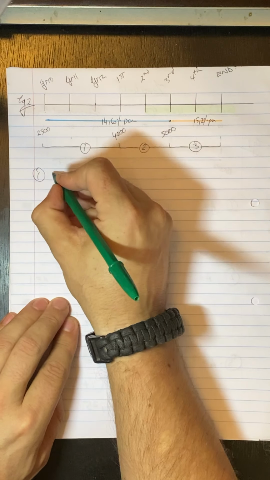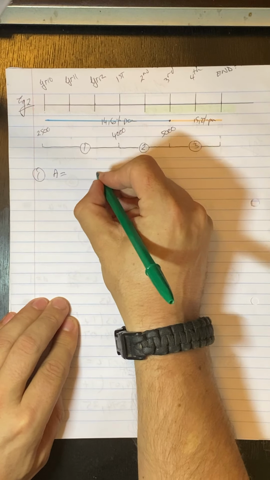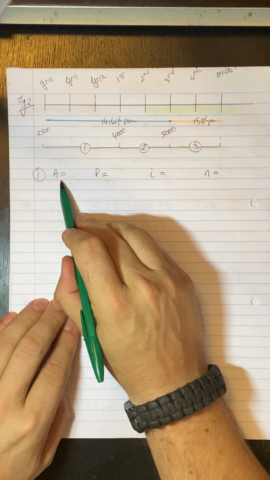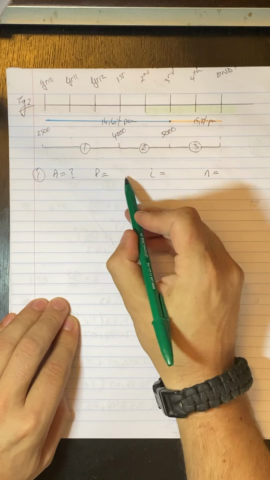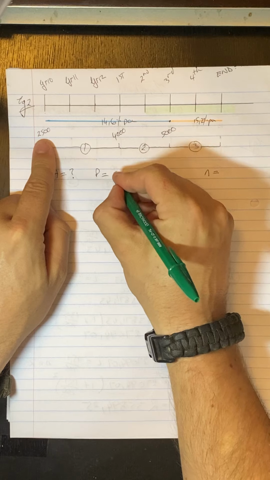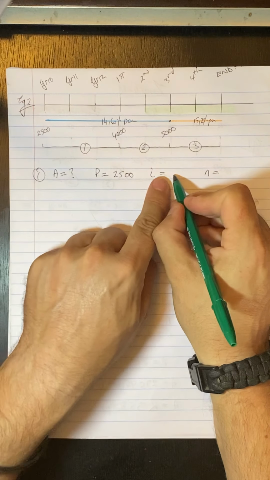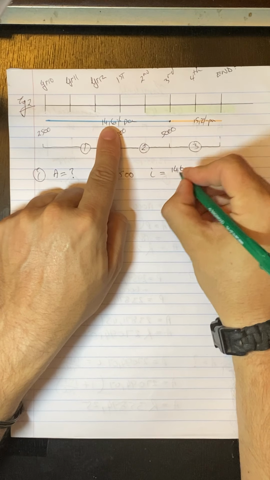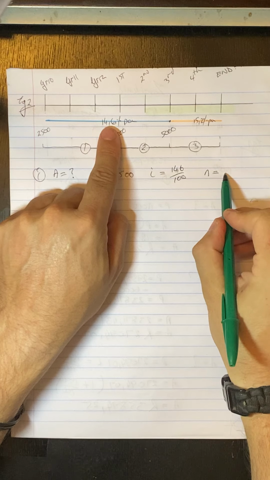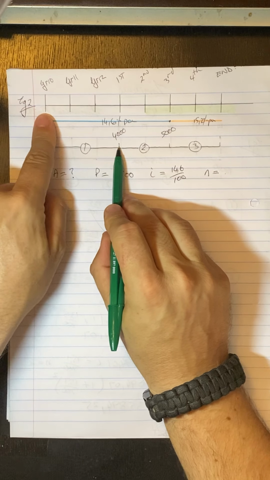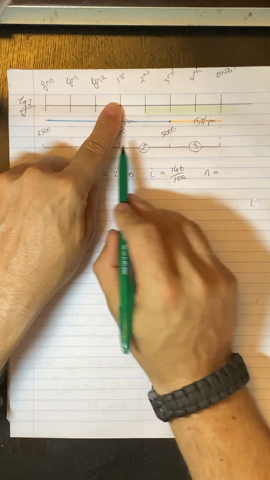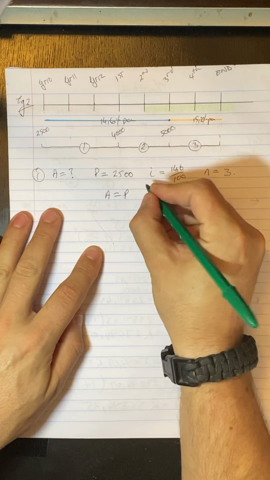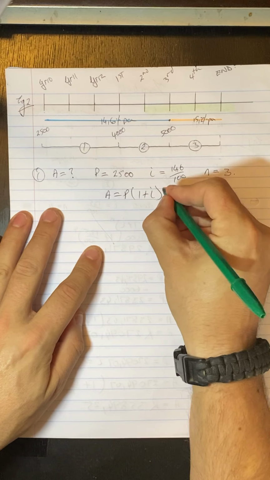Because it's an investment, we're going to be using the compound formula. Our accumulated amount, we're going to figure that out. Our principal amount, 2,500 Rand, was deposited. Our interest rate for this number one section is this blue one, which is 14.6 over 100. And our time period from there to there is 1, 2, 3. So we're going to use our compound formula: A is equal to P(1 + i)^n.